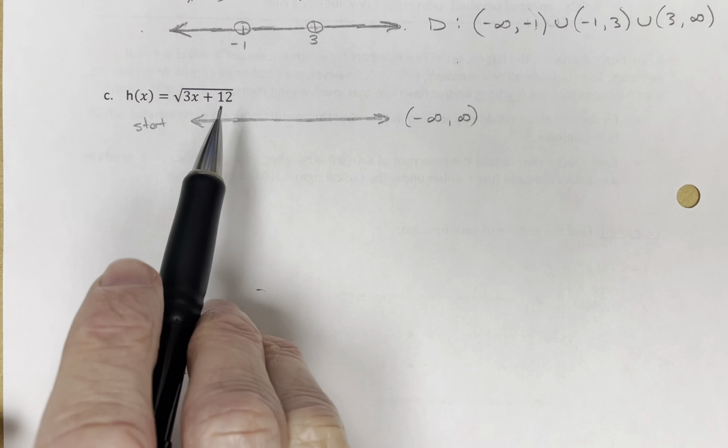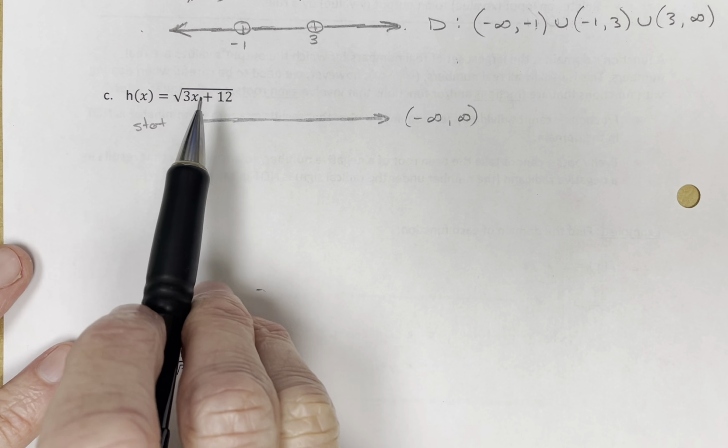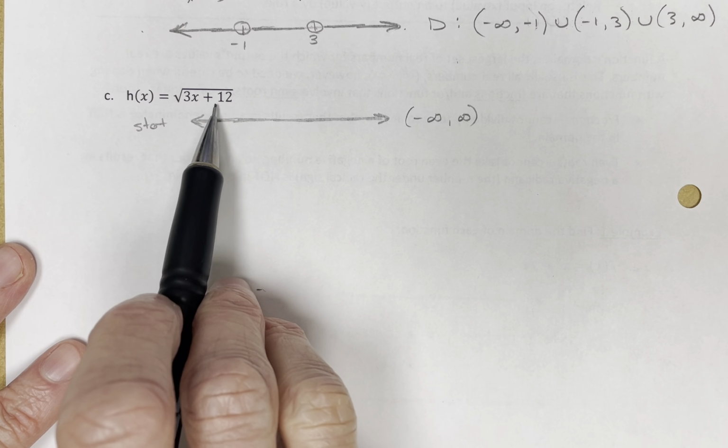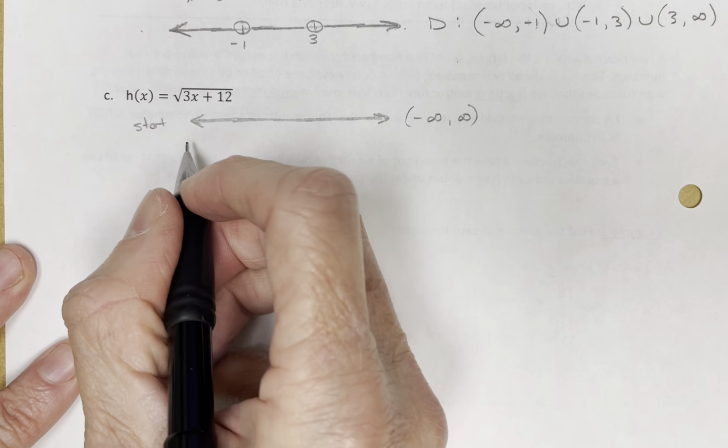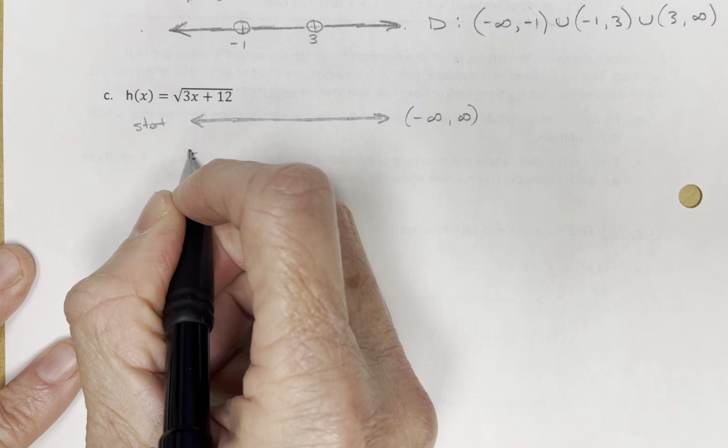Do I see a fraction? The answer is no. Do I see an even root? I do. I have an even root. This is the square root of 3x plus 12. Okay, so I have an even root.